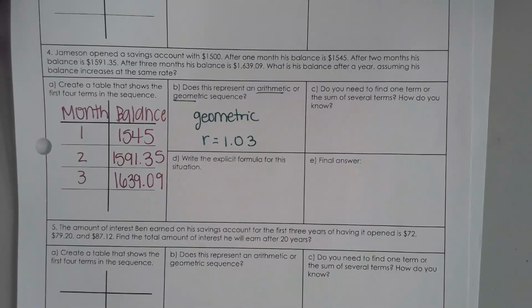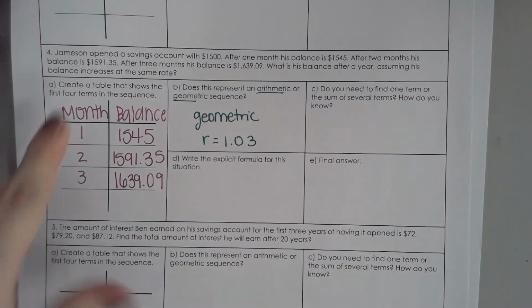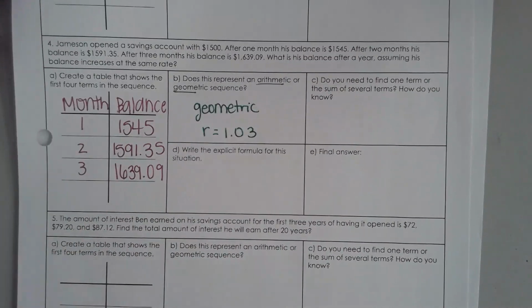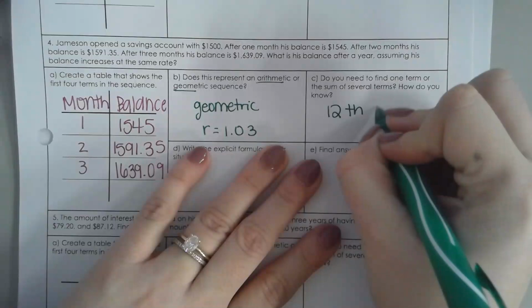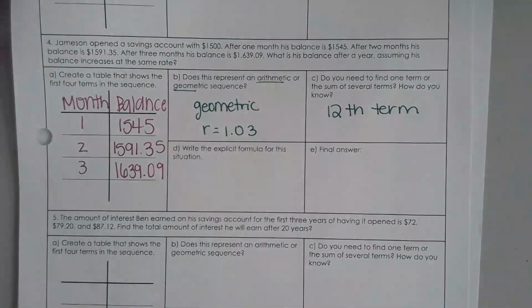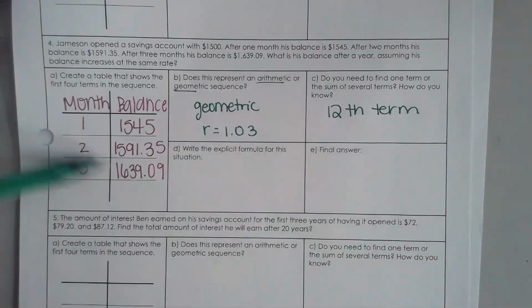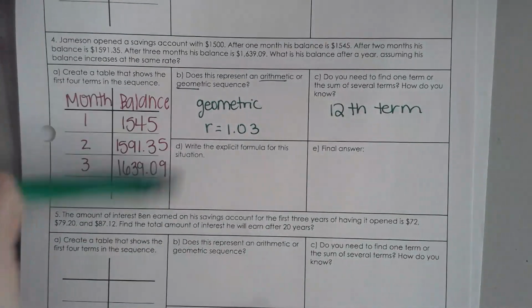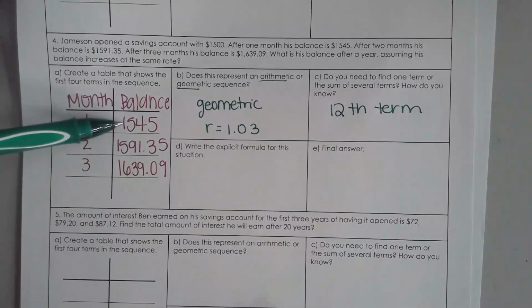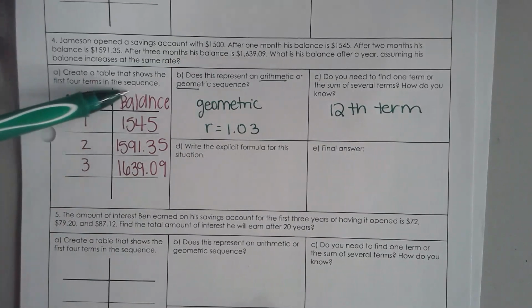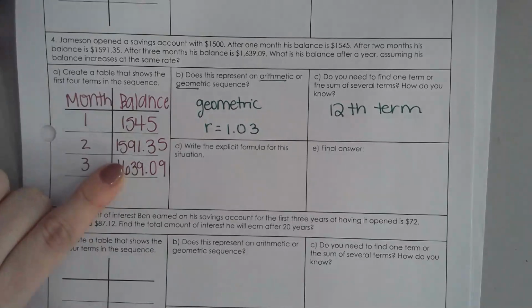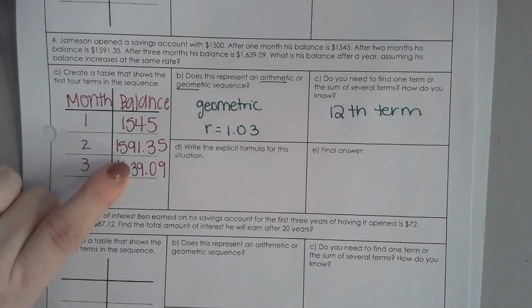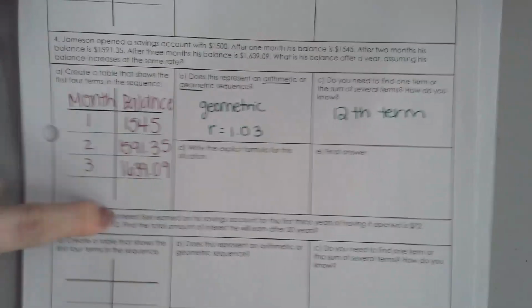Now what term is that? After 1 year? 12. Because we were doing this by months. So 1 year is 12 months. So we are finding the 12th term. A way that this could be worded where it would be a sum is if it said in month 1 he added 1545, and then in month 2 he put in 1591. Then you could be doing a sum. But this is his individual balance, like those months.